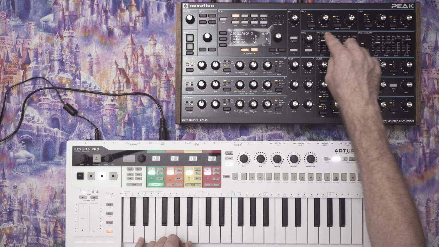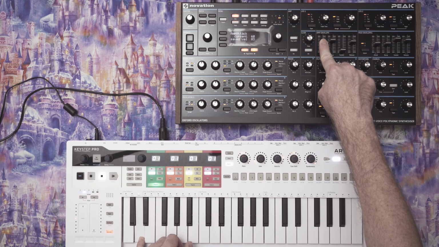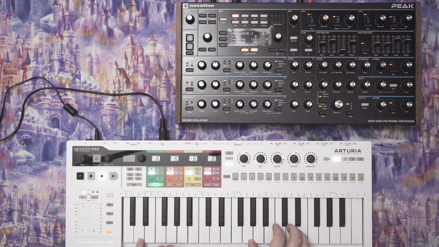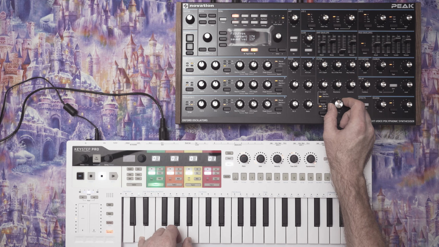All right, let's shape our amp envelope. Let's bring up an octave here on our keyboard. Let's close the filter a little.